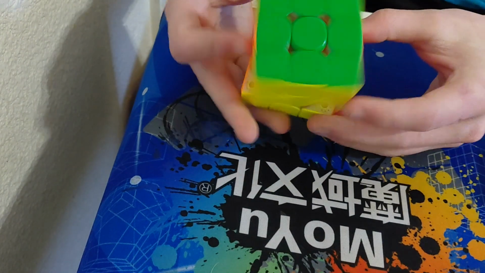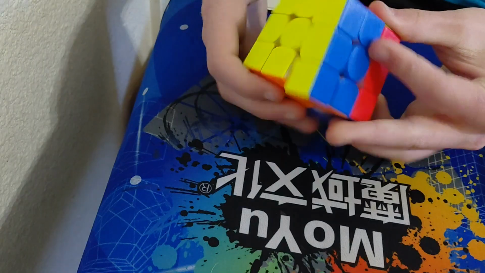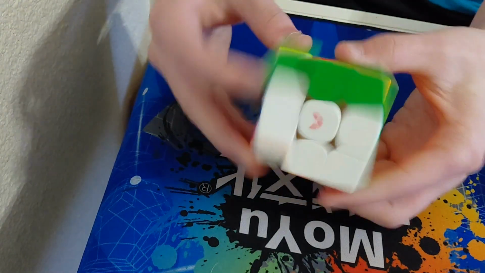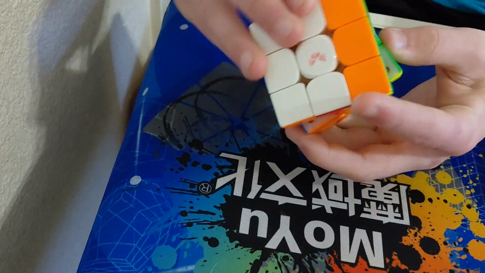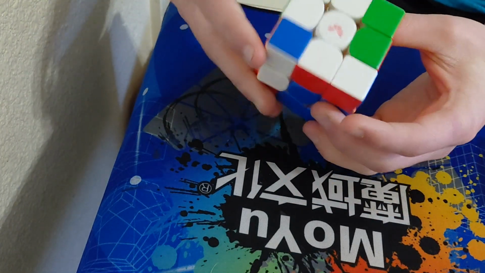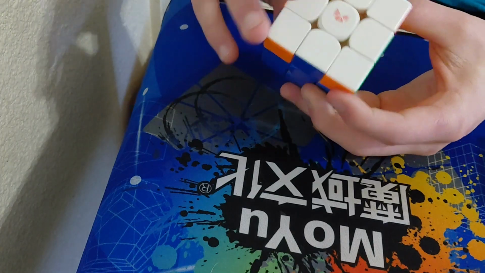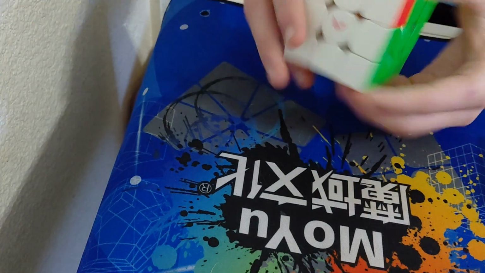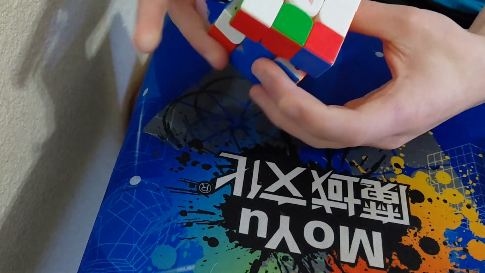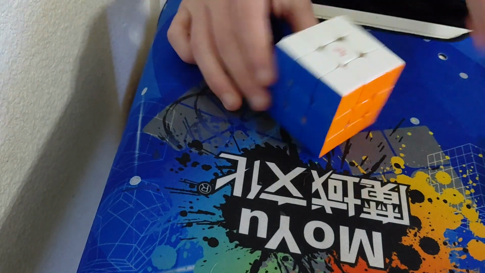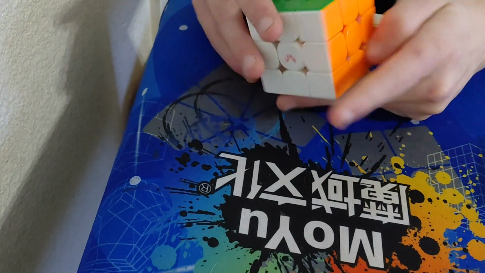Okay, so 3x3, I do the same thing with corners, but for the edges I do a T-perm. So like this. And also, if we get an odd number of pieces, I would do an R-perm, the one that does this one. See that R-perm? So then I would do that R-perm, then I would do a U-prime after that R-perm, and it would fix the parity.